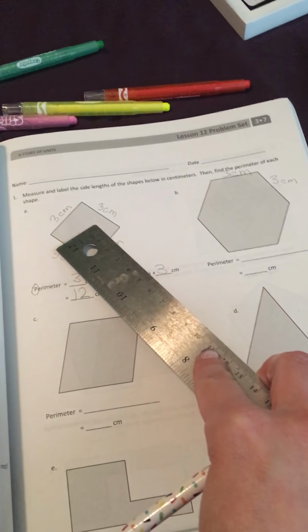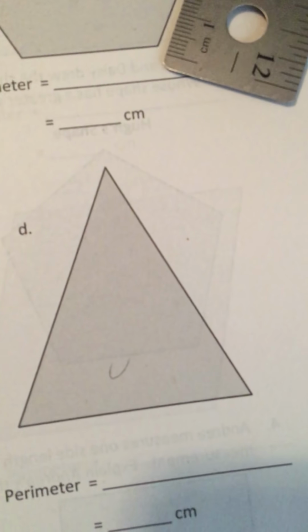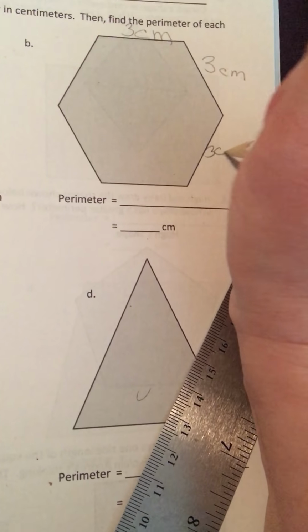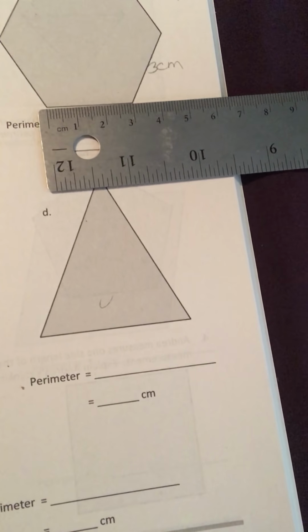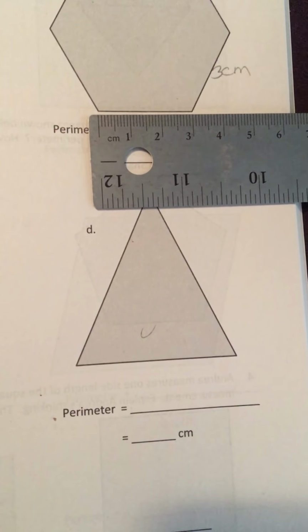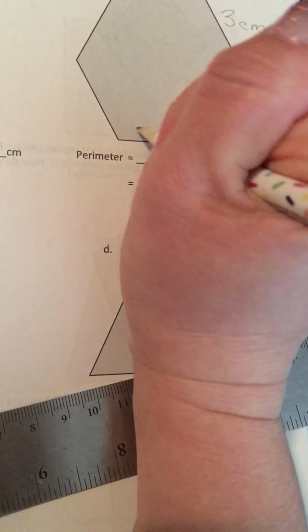It looks longer than these sides, but it's not. Let's see if this is 3. It is. 3 centimeters. I'm going to guess right here that this is 3, but I don't know, so I'm going to check. And that is indeed 3 centimeters again.